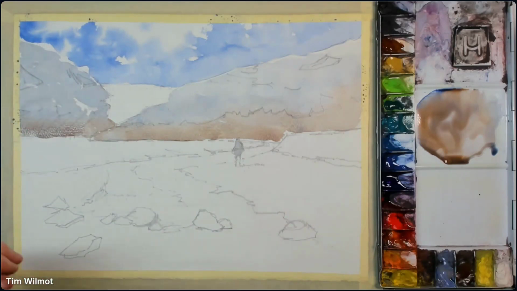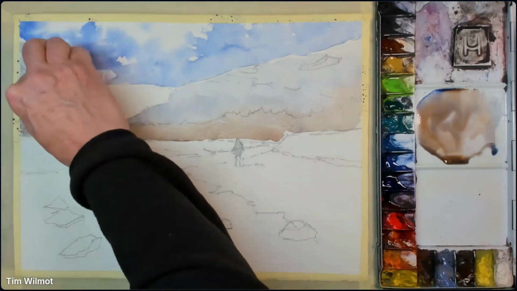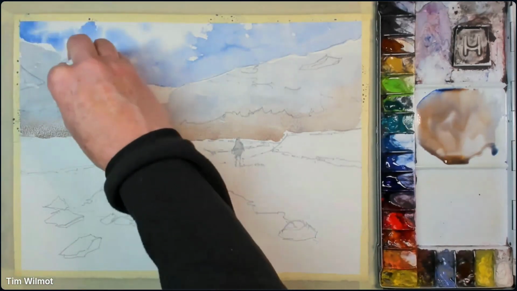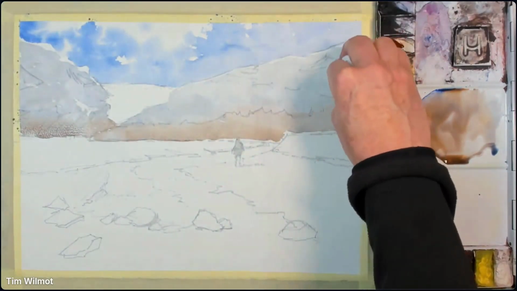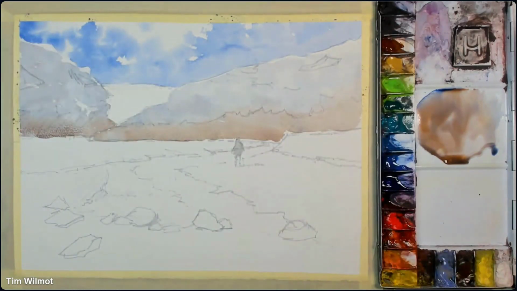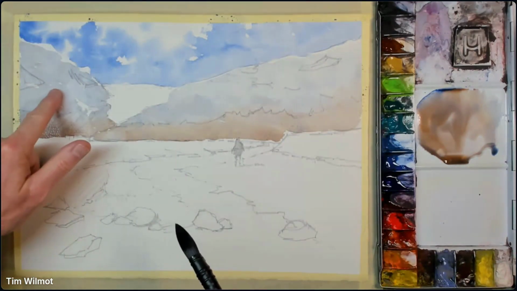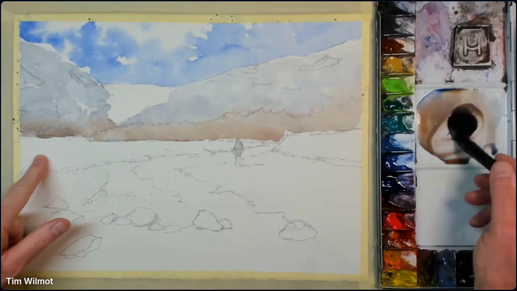I've gone a little bit too dark for some of this. Don't want to go too dark with some of that snow. Yeah, it's a little bit darker than that, all right, for these rocks.